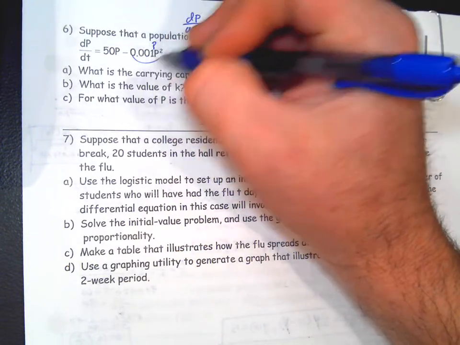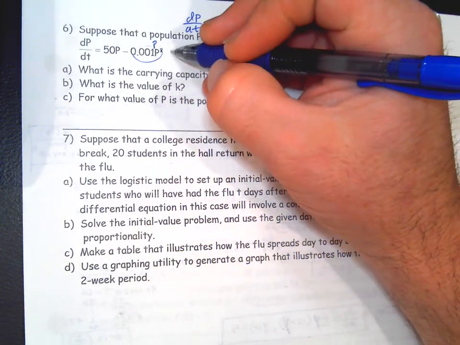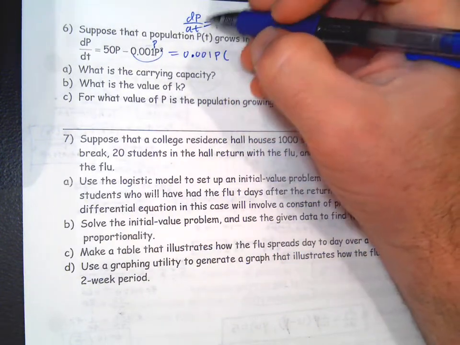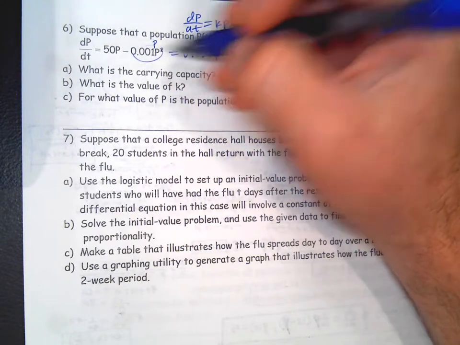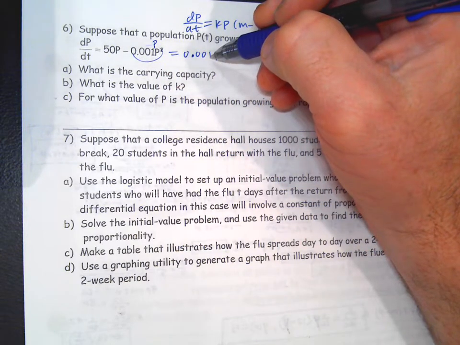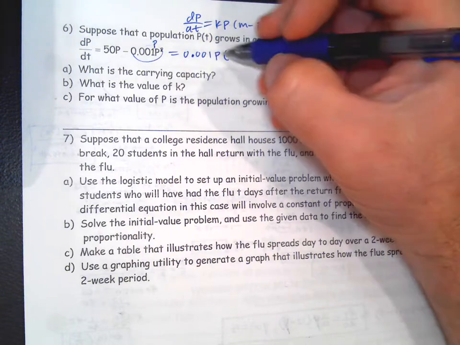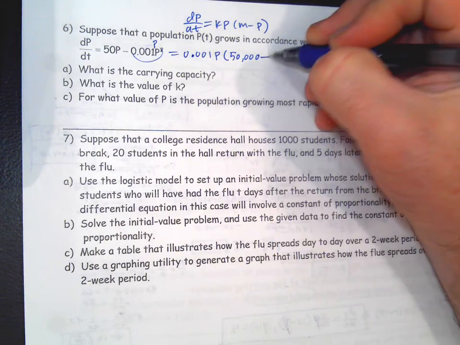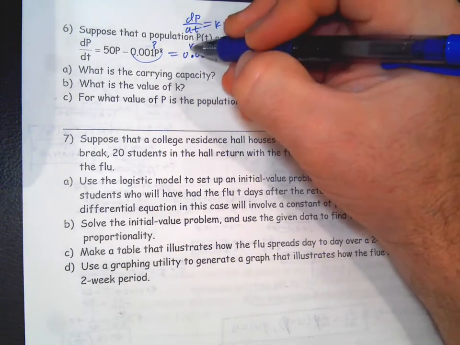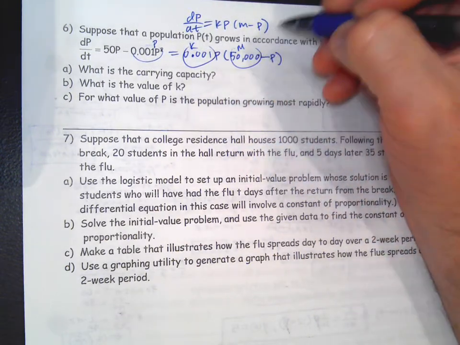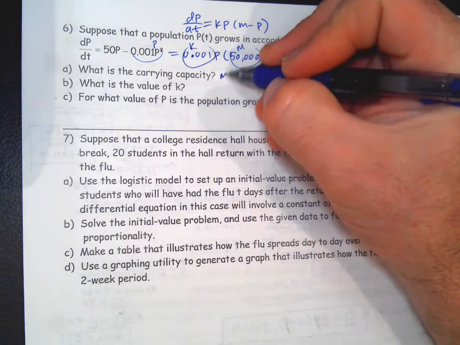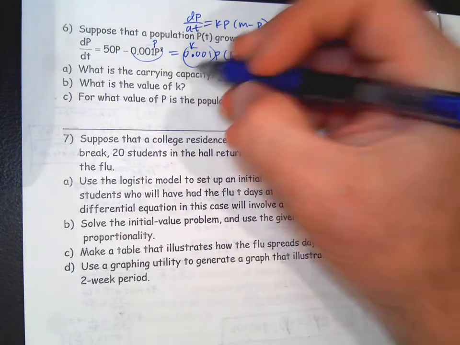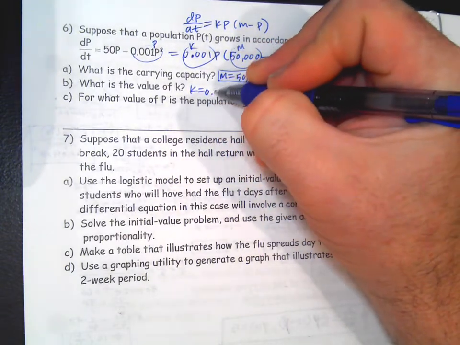So we need to factor out 0.001 p, I think. If you divide that out, it's the same as multiplying by, I think, 1,000. So that's going to be 50,000 now minus p, if we did that right. So here's your k value, and here's your n. So our carrying capacity is 50,000. Our k value is 0.001.